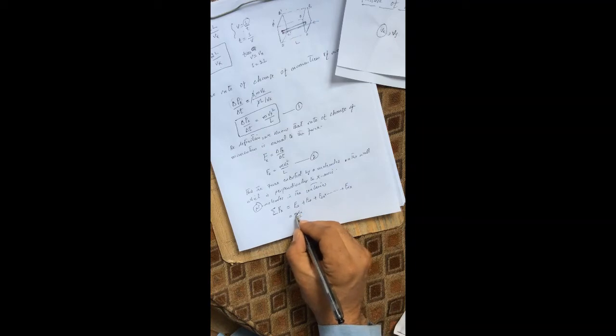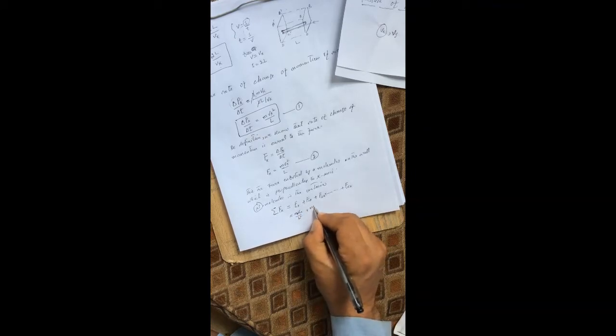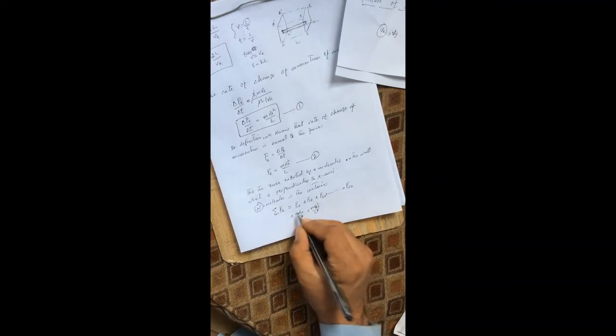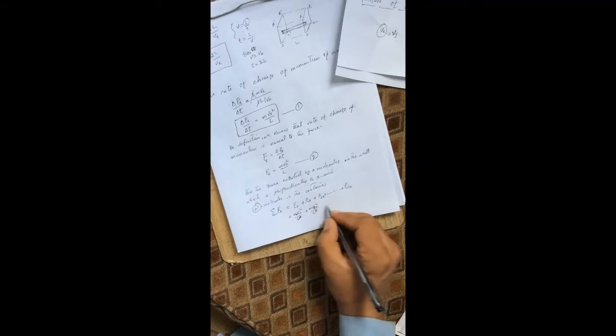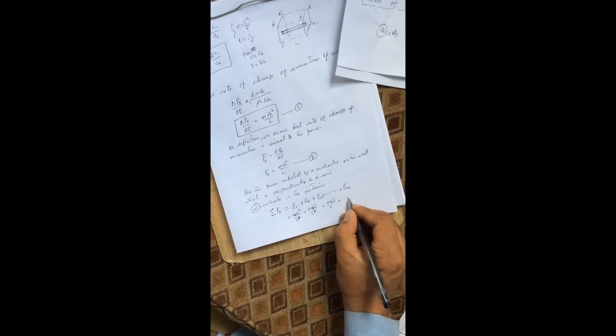So m, times the velocity, which might be different, v1x square over L, plus m v2x square over L, plus m v3x square over L, plus up to m vnx square divided by L.